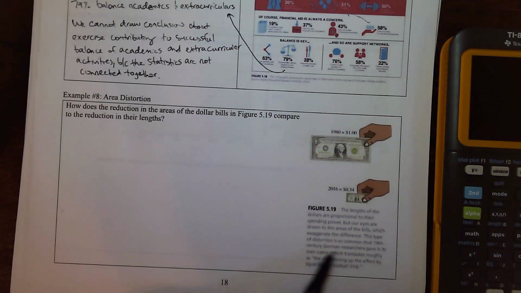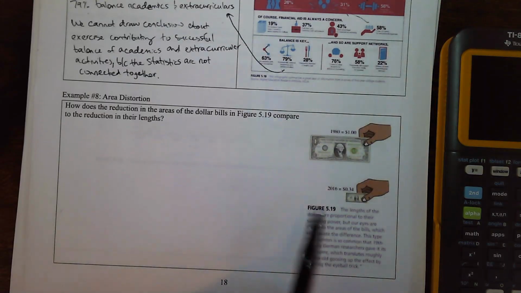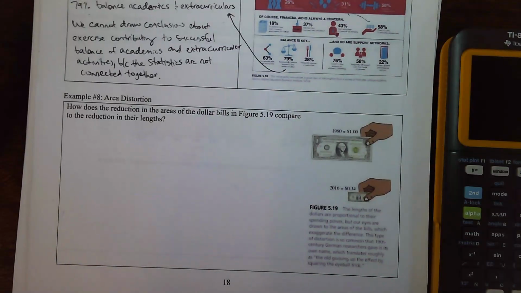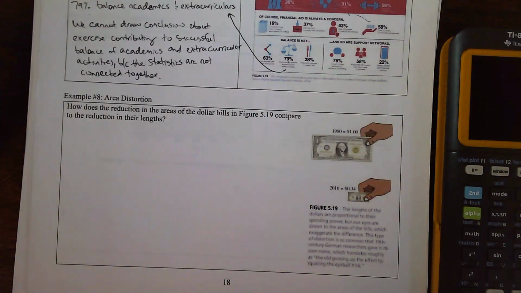This type of distortion was so common in the 19th century that German researchers gave it its own name, which translates roughly as the old goosing up the effect by squaring the eyeball trick. So what I believe they did here was they made the length shorter by 0.34, but I don't believe they changed the width here. Okay, so I believe they made the length shorter. Actually, they made the length and the width shorter.